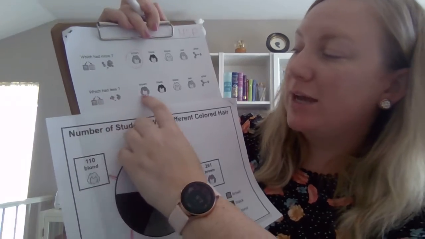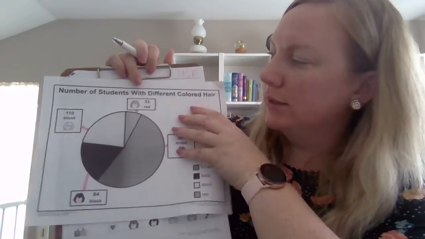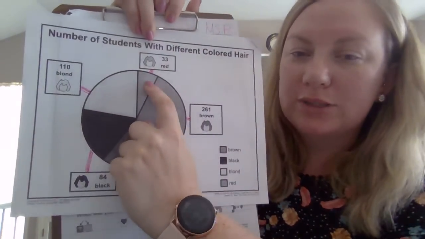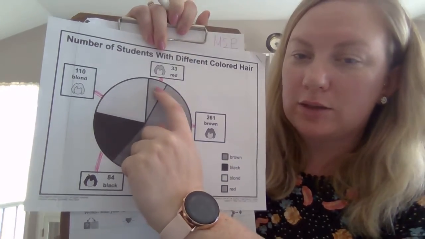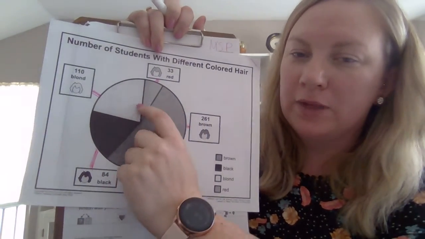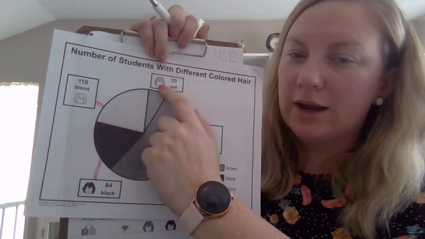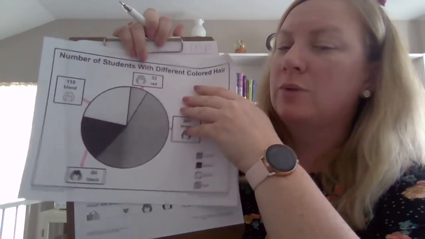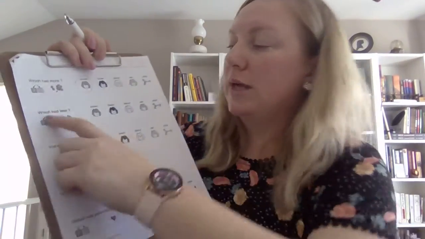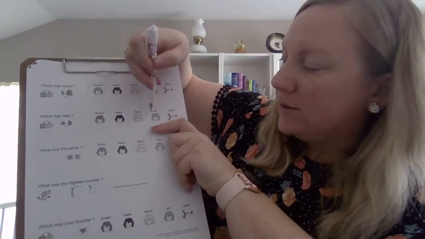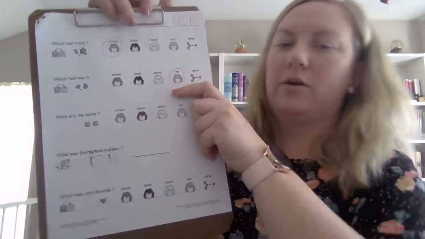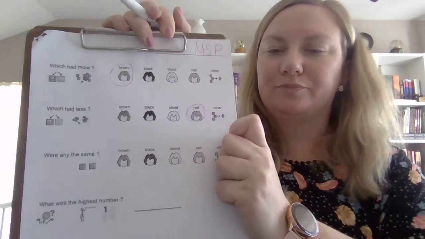Question 2 says, which had less? Which was the smallest group? The smallest group was this one right here, right? This is a smaller chunk than the rest of them, and it belongs to red hair. There were only 33 students with red hair. So that is less. Which group had less? The red hair.